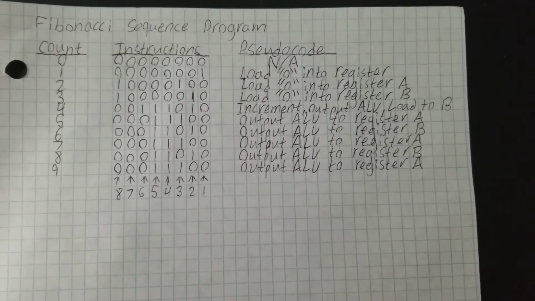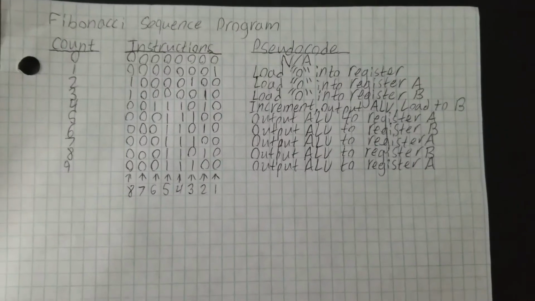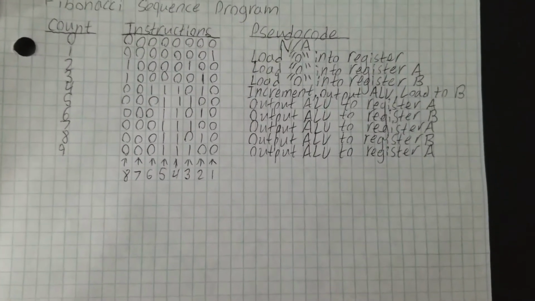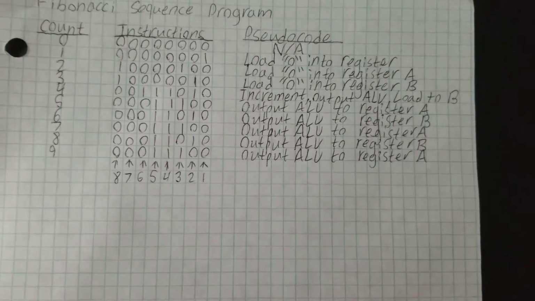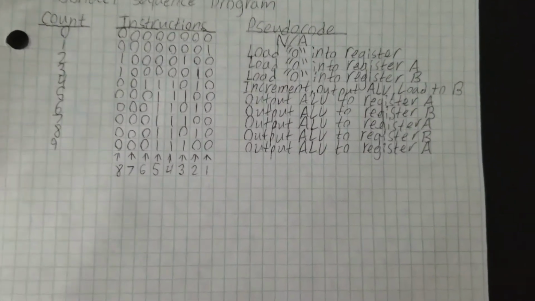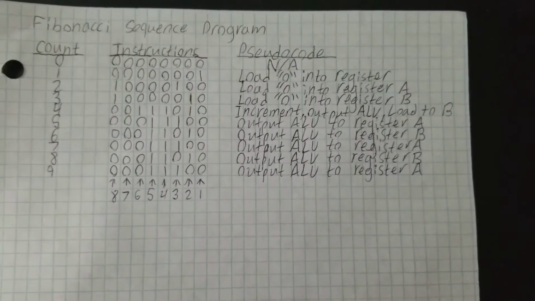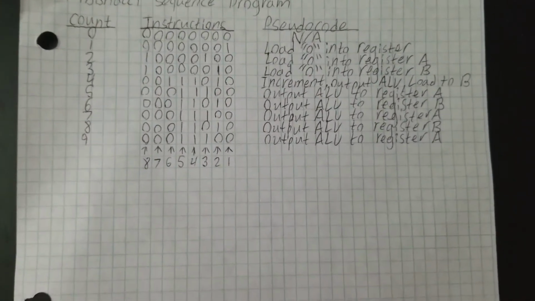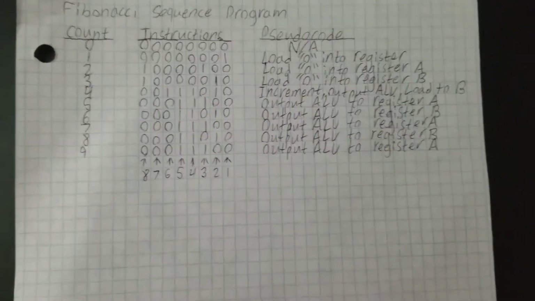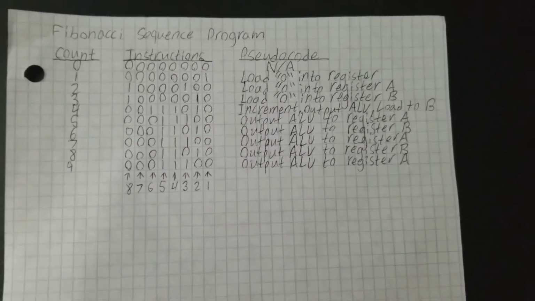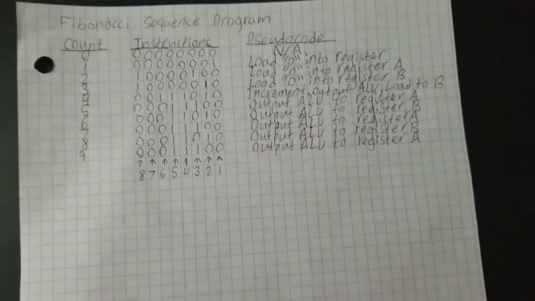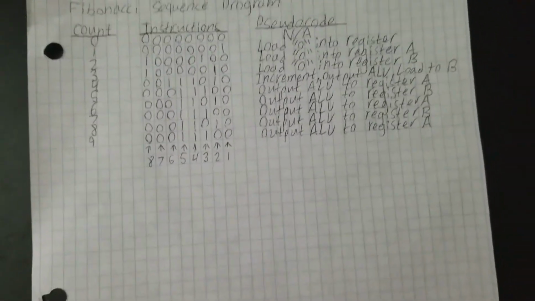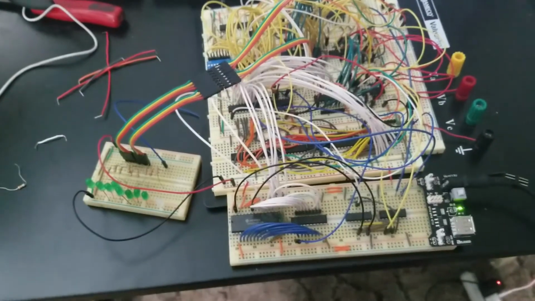Now, the output ALU and then load to B is basically going to be it recursively putting its output back into the input counter. And then you're going to see output ALU to register A or B alternating over and over again, because basically that's all the Fibonacci sequence is: an alternation of going back and forth between adding numbers, and it uses the number it just had as part of its next one. So let's see it in action.